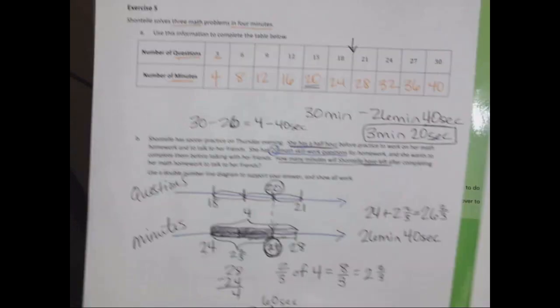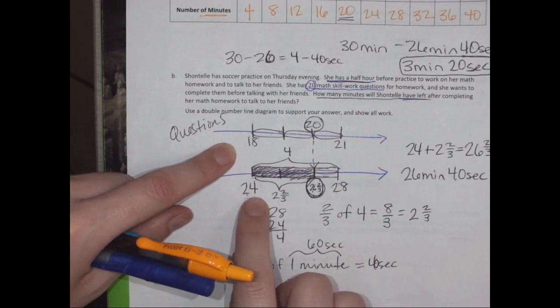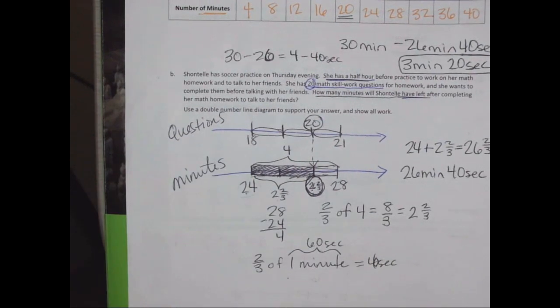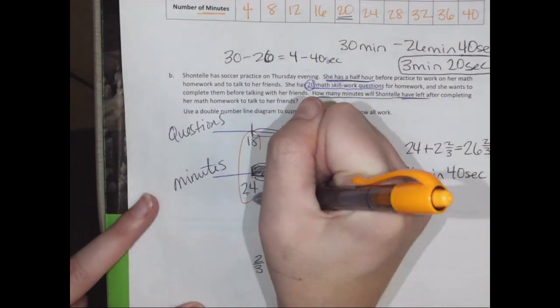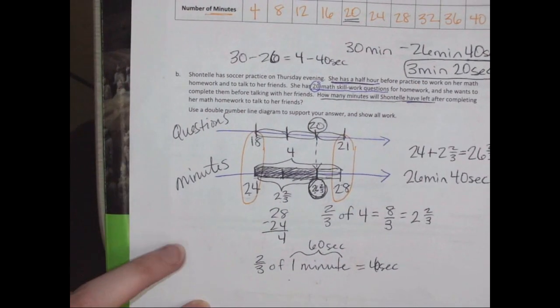Why is it important that I write the numbers directly across from each other? Let's look back at what we have. Why is it important that I wrote 18 here and 24 directly across from it, and then 21 and 28 directly across from each other, Kaylia? Yes, because we want to keep our ratios together, because these two ratios, 18 to 24 and 21 to 28, are equivalent.